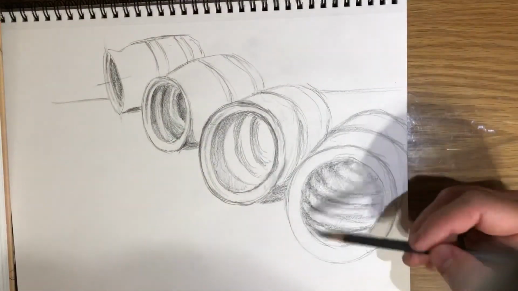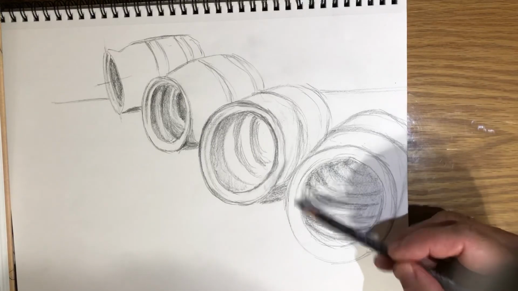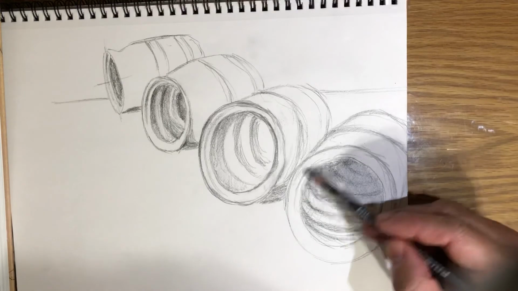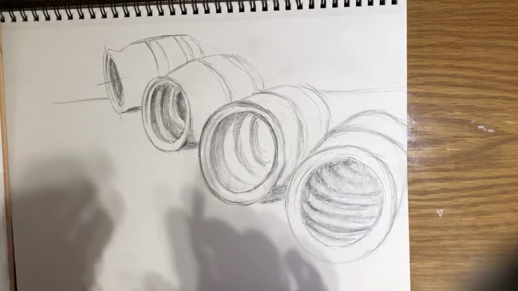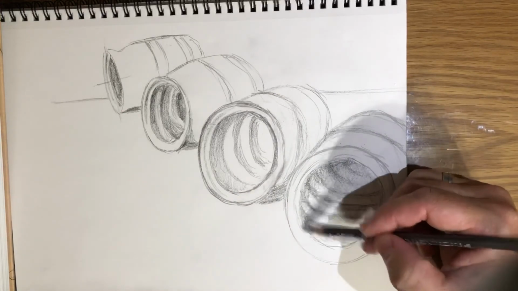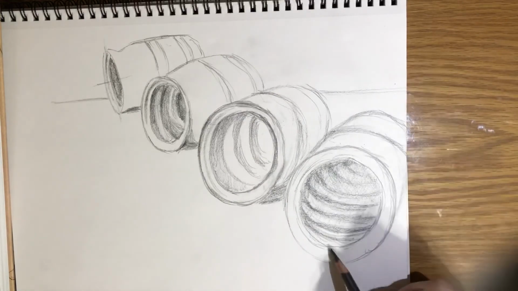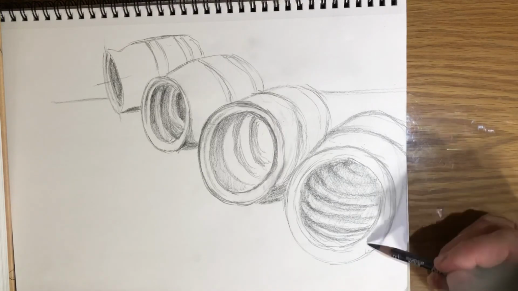This is the closest one to a circle. And this is where it looks the most like a circle. But it's still not a complete circle because we're not looking directly at it from the front. So we're still seeing an ellipse. We're still seeing a slightly side view of this thing.